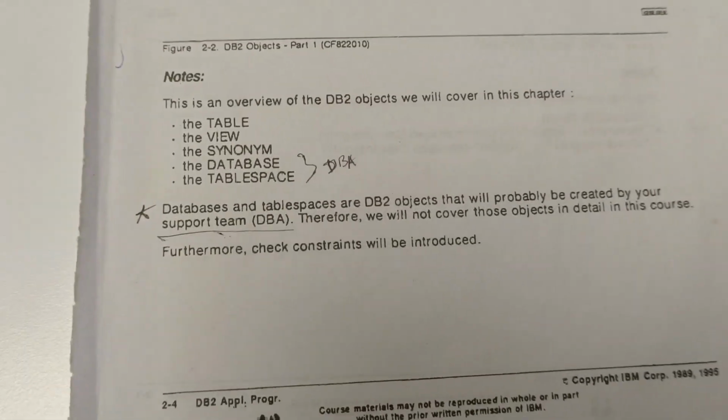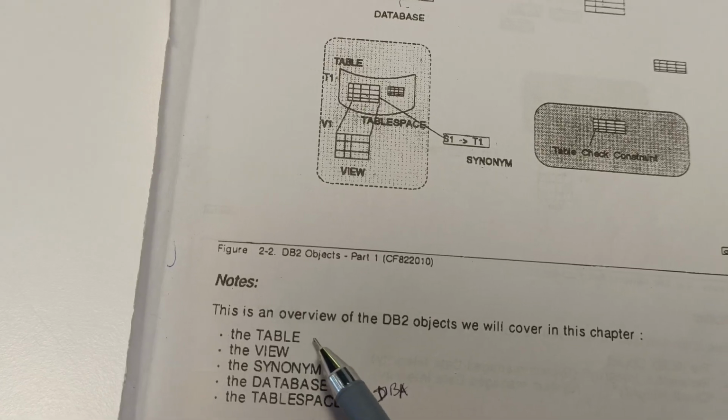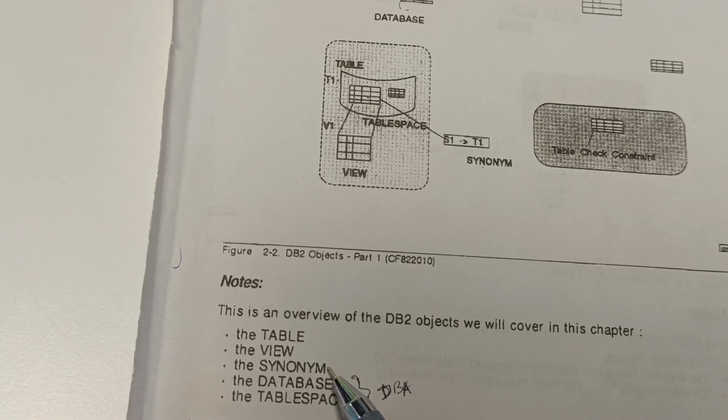Yeah, hi friends. Yesterday we discussed DB2 objects part one, like table and view, how to create a table and view, and how to create synonyms.